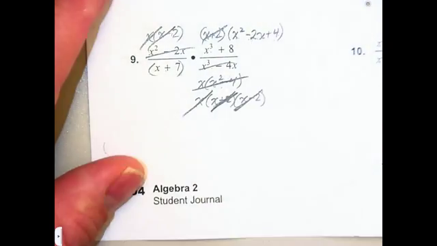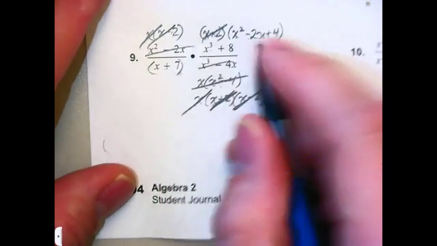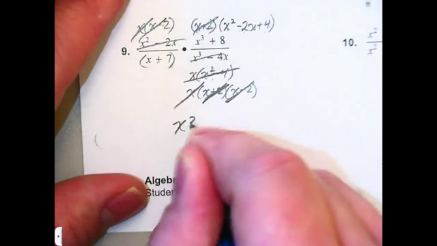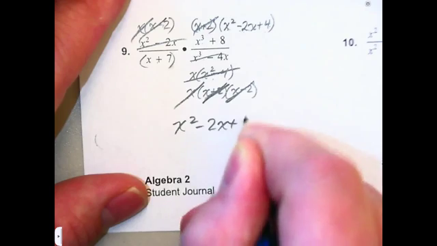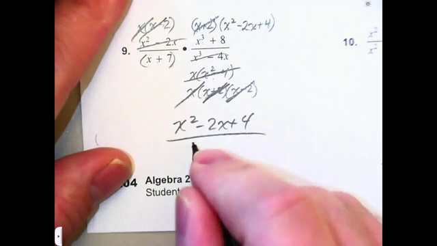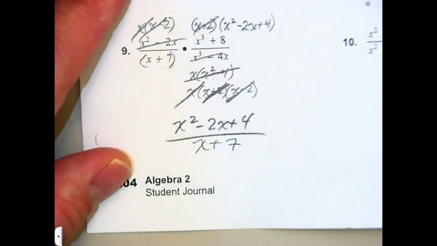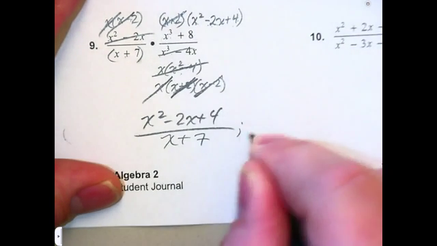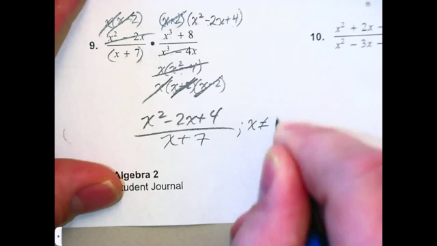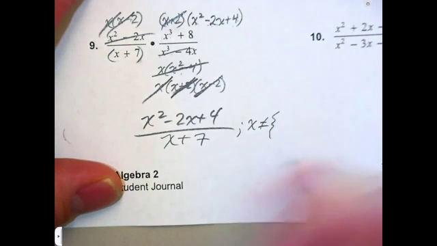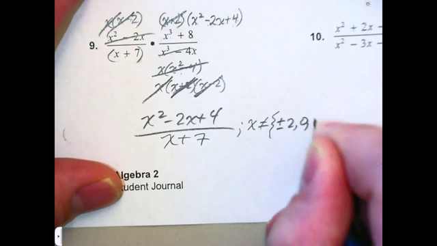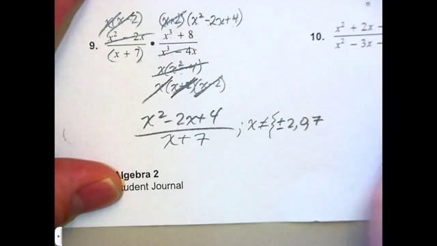I'm left with x squared minus 2x plus 4 all over x plus 7, where x cannot equal, and negative 7 in it.